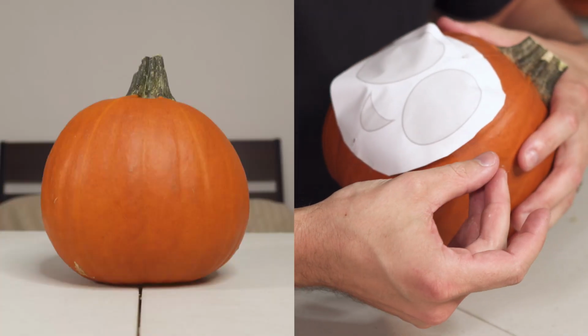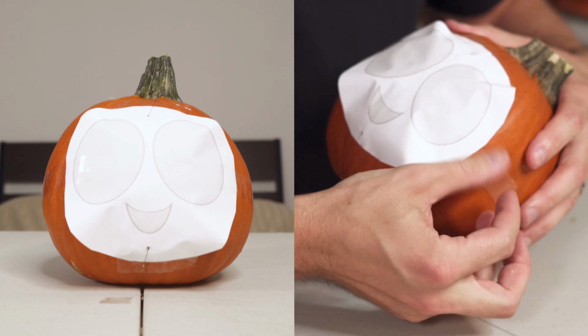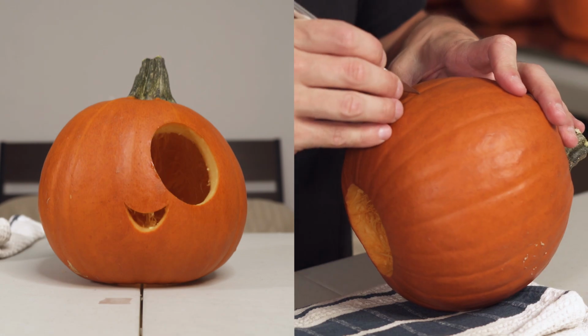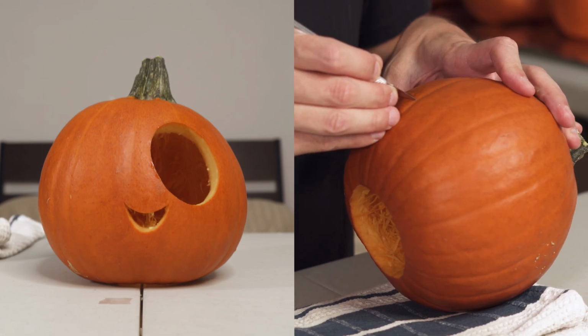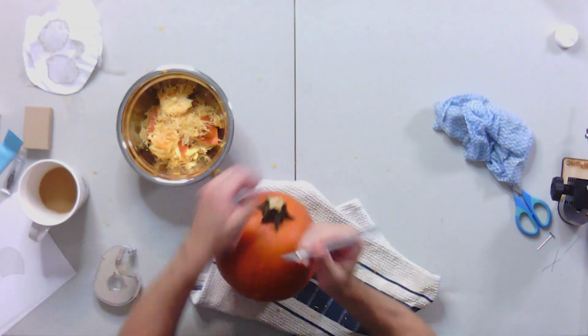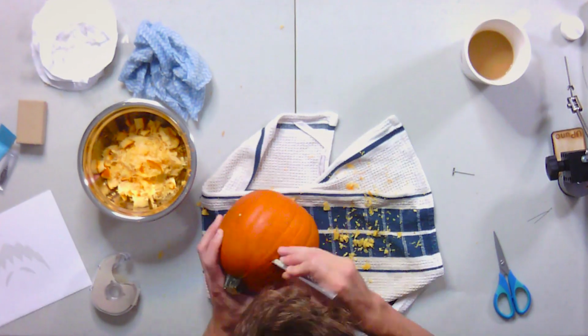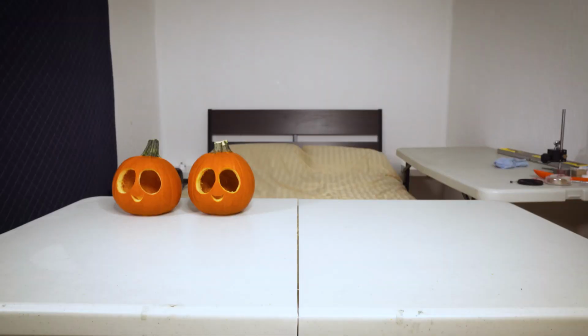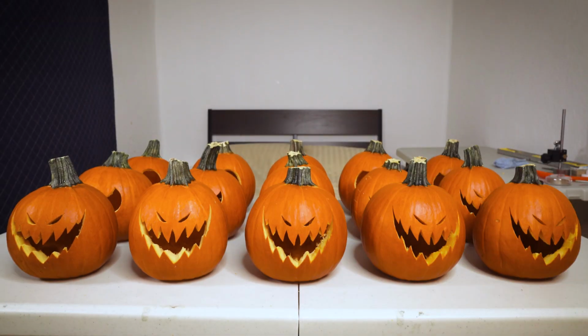For the carving, I'm using the tried and true method of taping the design to the pumpkin, using a pin to stencil the design, and then I'm using a small blade to carve the details. Done. That only took 2 full days to gut and carve all these pumpkins. So let's film them.